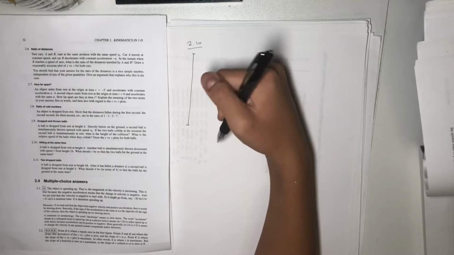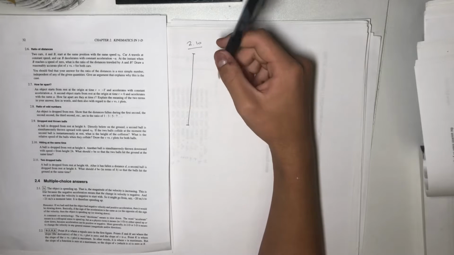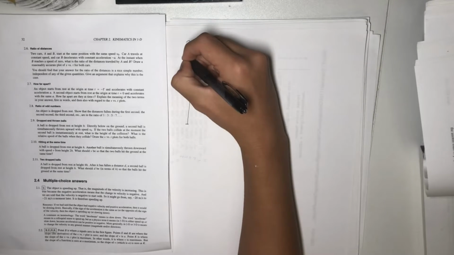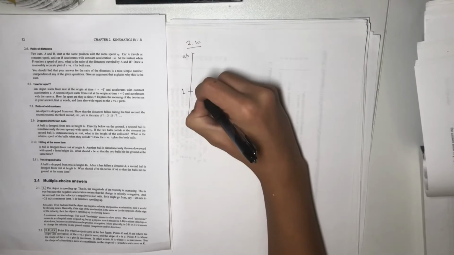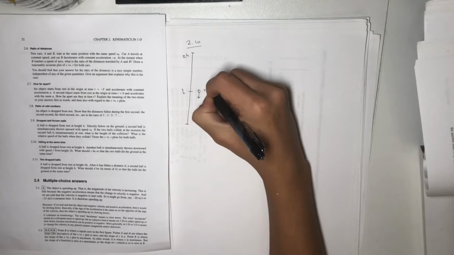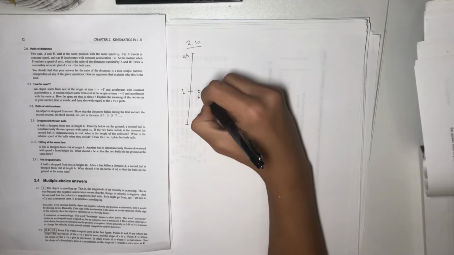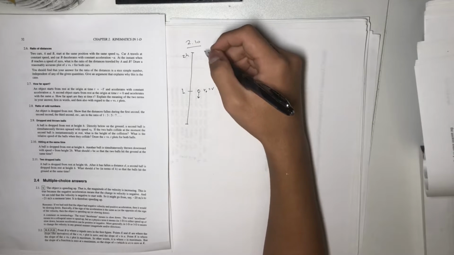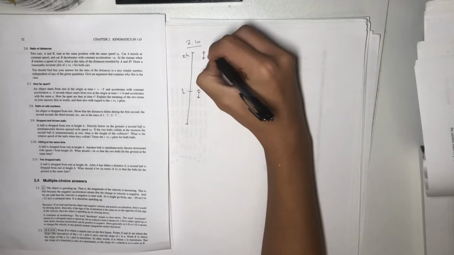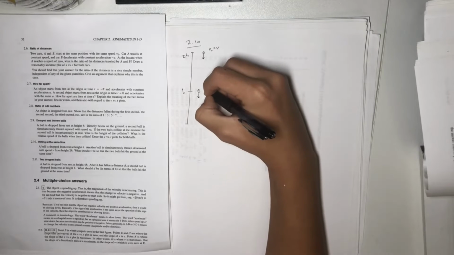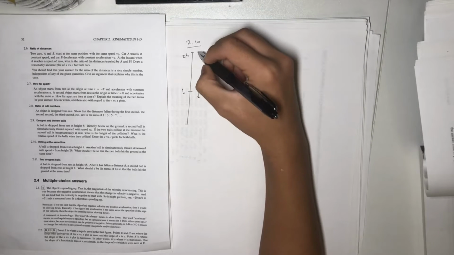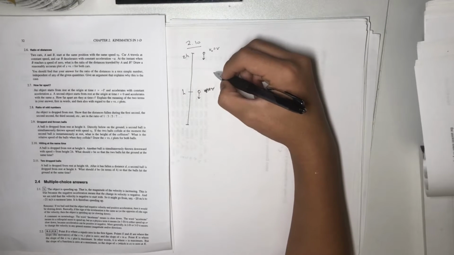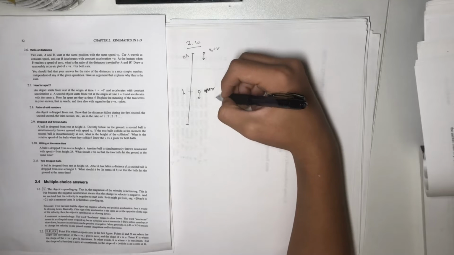So it says a ball is dropped from rest at height h. Another ball is simultaneously thrown downward with speed v from height 2h. Yeah, this would make sense actually. What should v be so that the two balls hit the ground at the same time?